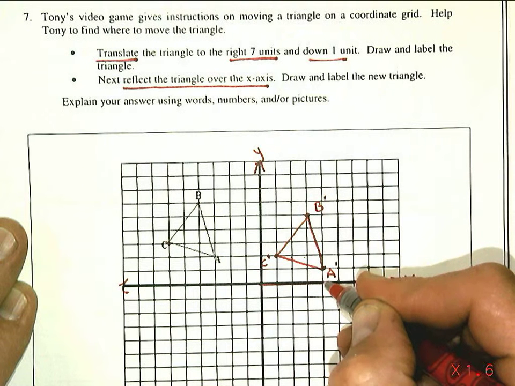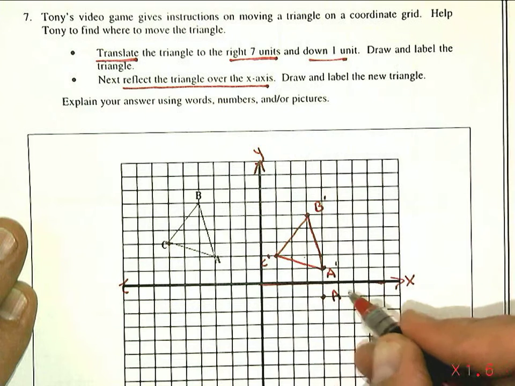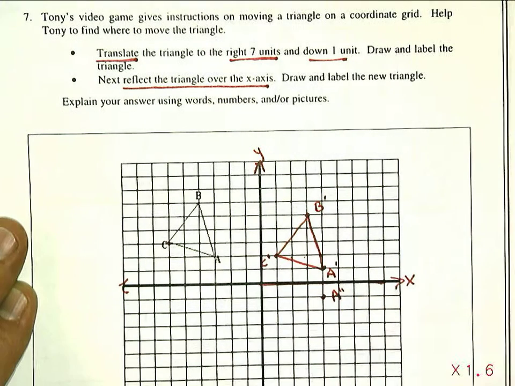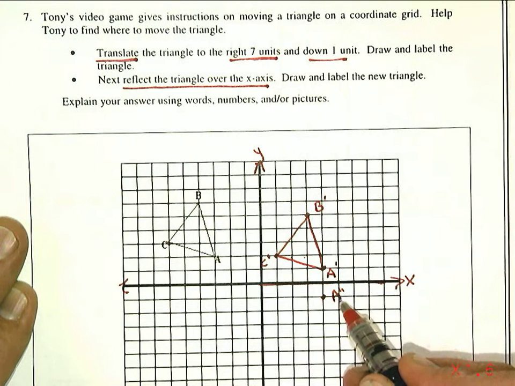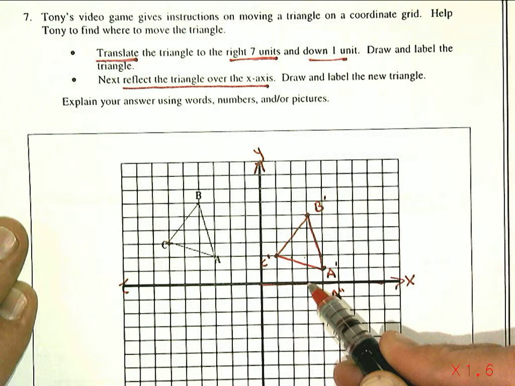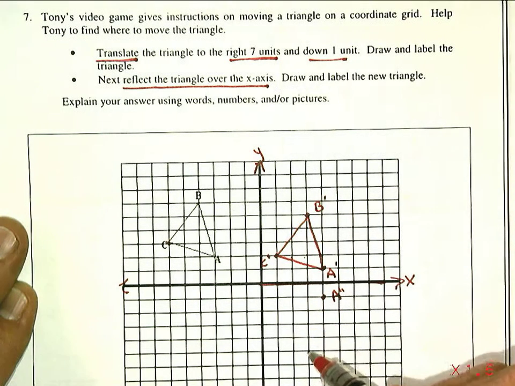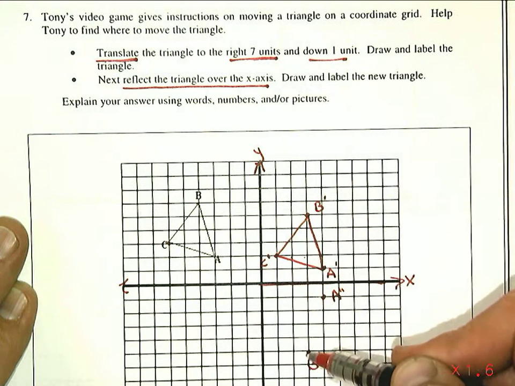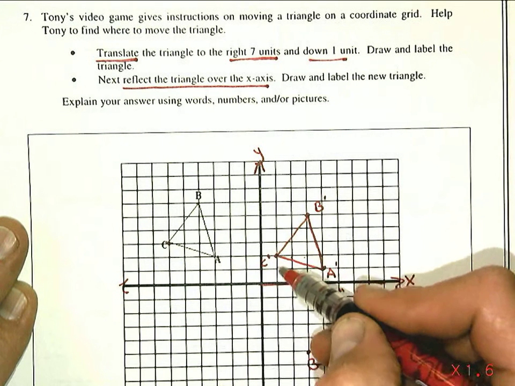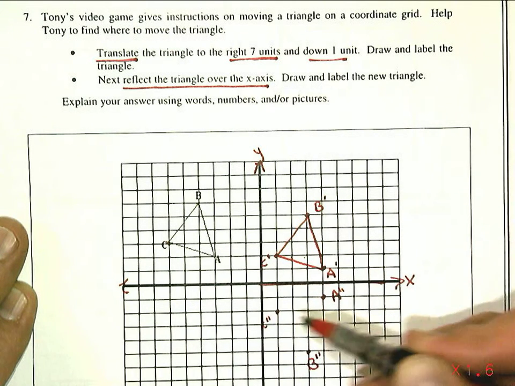See, it's 1 unit away from the x-axis, so it's going to stay 1 unit away from the x-axis. I'm going to put 2 little marks there because that's the second A that I've done. And then B is 1, 2, 3, 4, 5 units from the x-axis, and so it's still going to be 1, 2, 3, 4, 5 units from the x-axis down here, because it flips across. And then C is 2 units from the x-axis, and so it's still going to be 2 units from the x-axis.